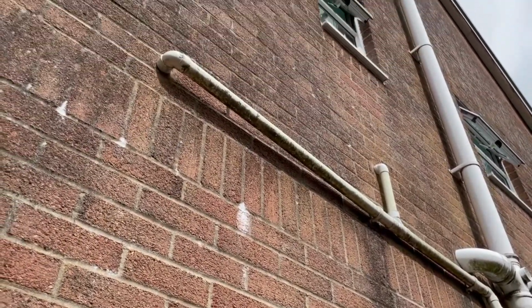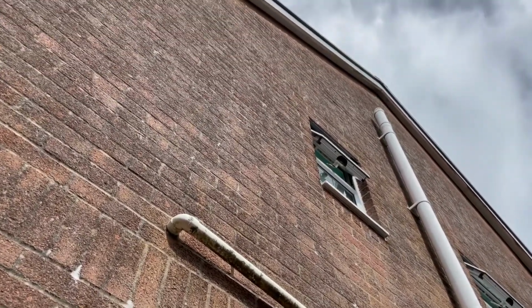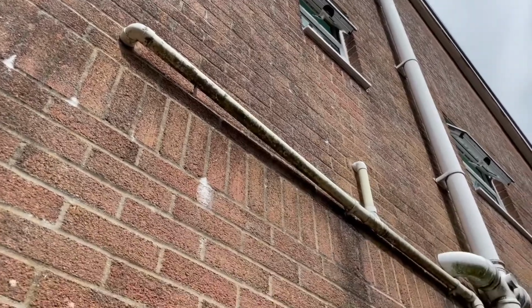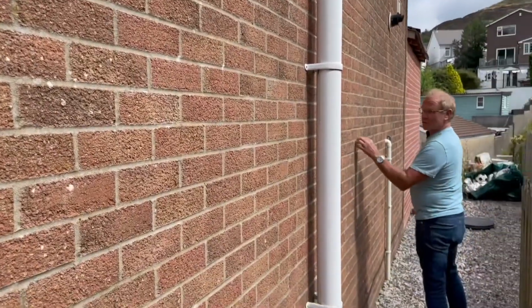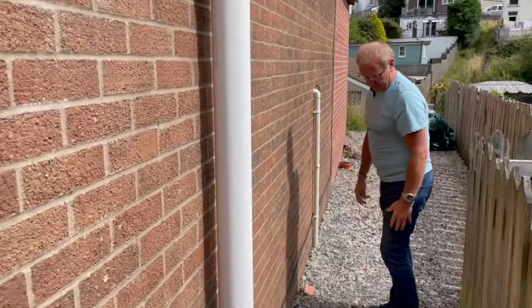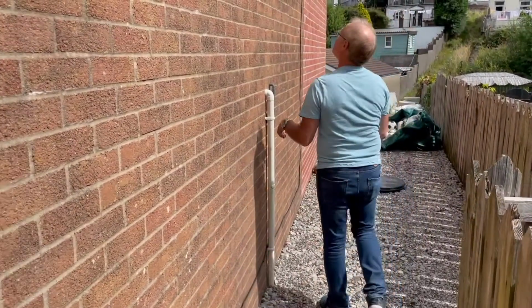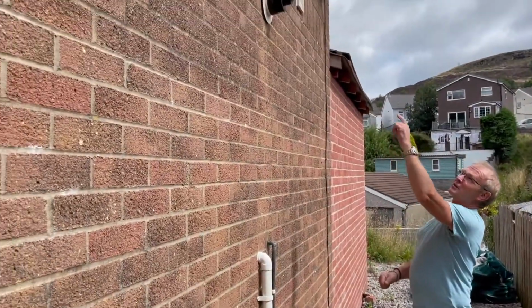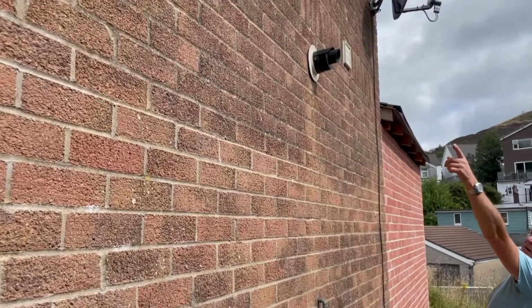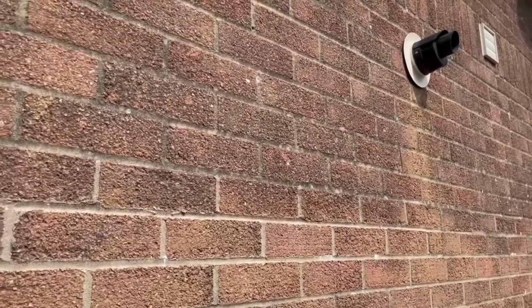So a lot of what I'm seeing at the moment needs superficial cleaning. There doesn't seem to be any cracks anywhere. The mortar and the brickwork look good. I can't see any issues of rising damp at the moment. Nice boiler flue there. We've got some weep holes. Those holes up there are what we call weep holes in the cavity, so nothing to be worried about there.